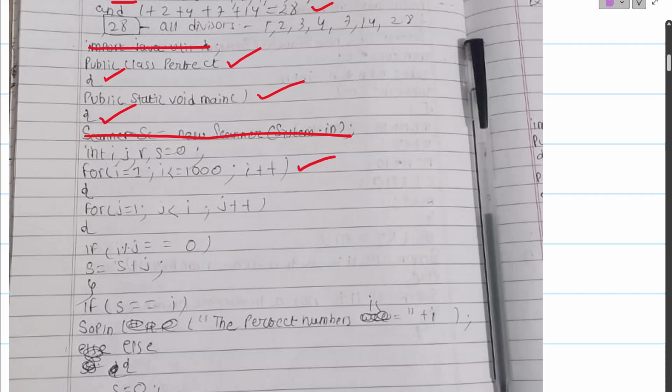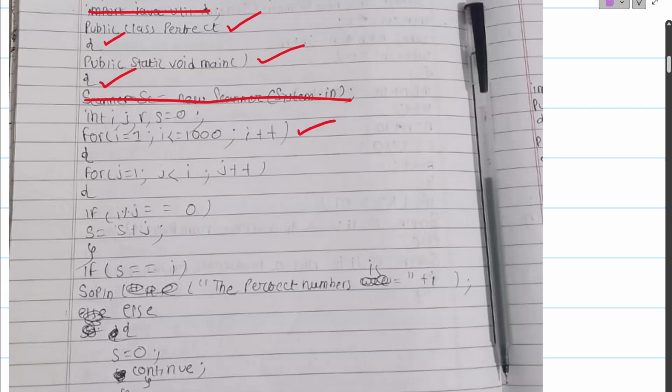So here the student has taken 1 to 1000, which is of course the range, so this is correct. For this the student will get the marks. And here we need to figure out the logic for the perfect number. Before finding the logic, what are we actually finding? We are finding the factors of the given number. I is the number. With this particular loop, the student has found all of the factors. If something is divisible by the given number, he has stored it, and not only stored it, he has found the sum of it.